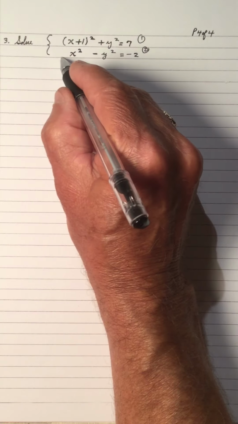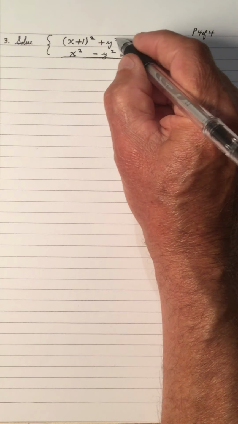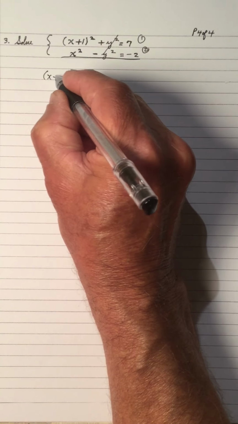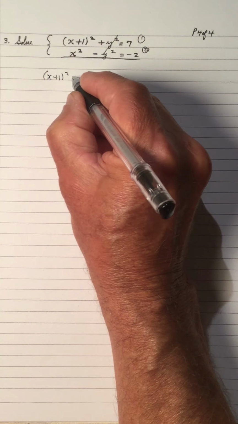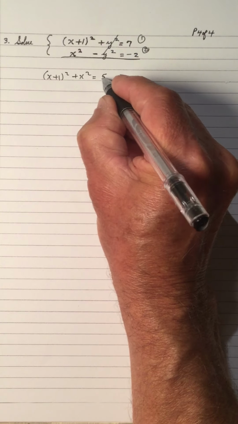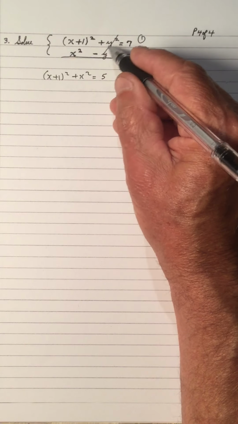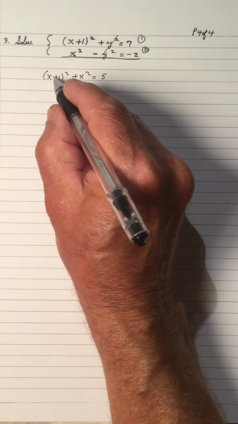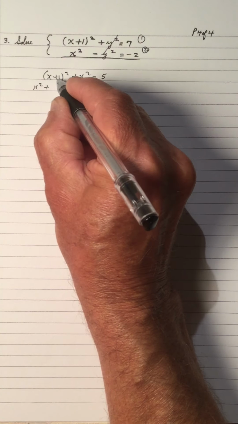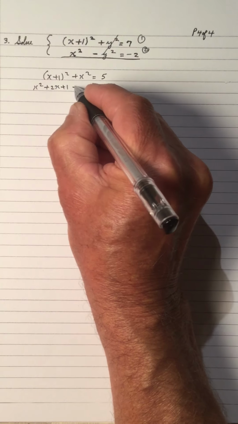So let's take this to be equation 1 and this to be equation 2. Notice the two equations have the y squareds opposite each other. So we're going to add these up so they cancel out. And I get x plus 1 squared added on x squared equals 5. So I'm eliminating the y squareds by addition. Now I'm going to square this binomial. So this is x squared, the product doubled is 2x, the 1 squared is 1.